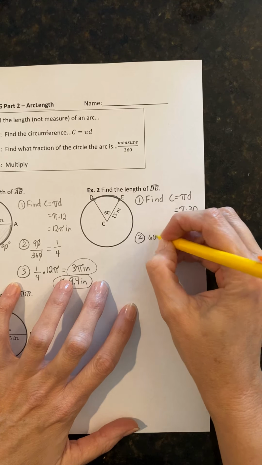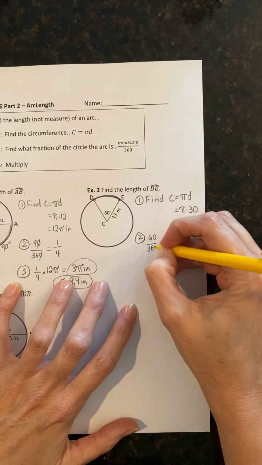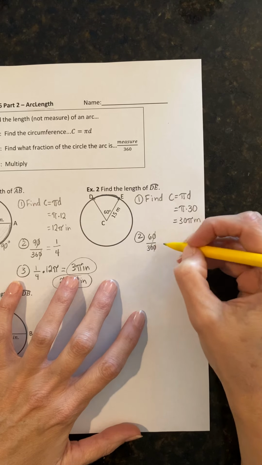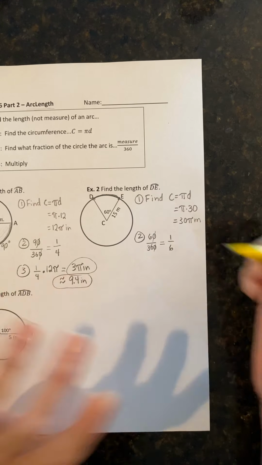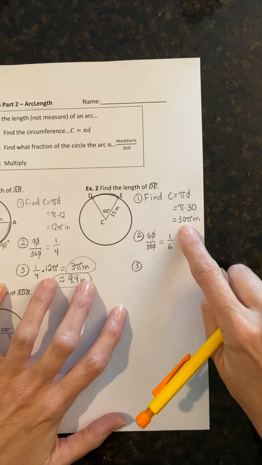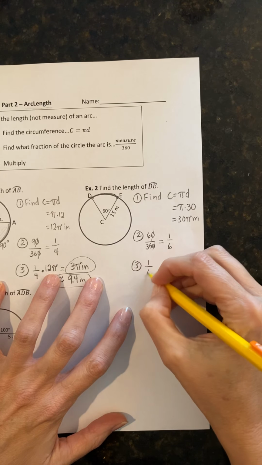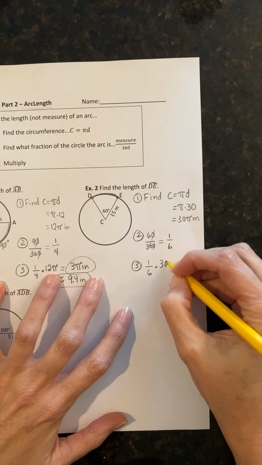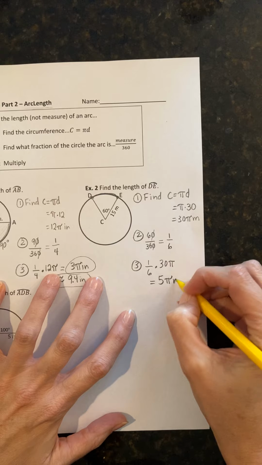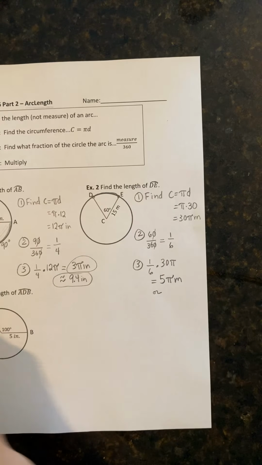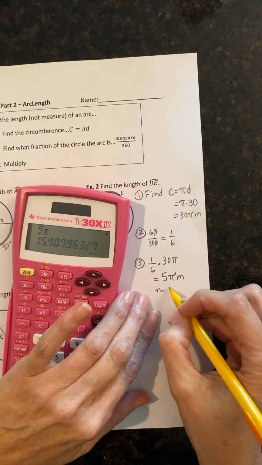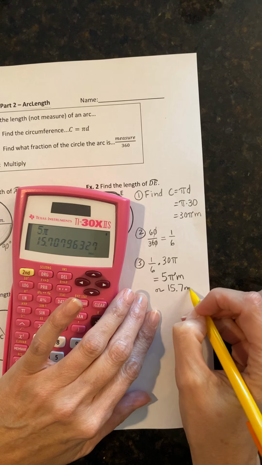So it's 60/360ths of the circle. Again, you can leave that unreduced if you want to, or you can reduce it to 1/6. That's a sixth of the circle. So then you find that fraction of that circumference, 1/6 of 30 pi gives you 5 pi meters. Or 5 pi is 15.7. So it's about 15.7 meters.